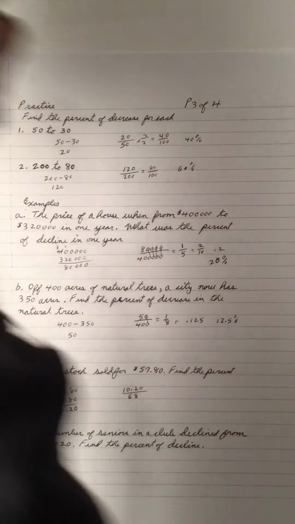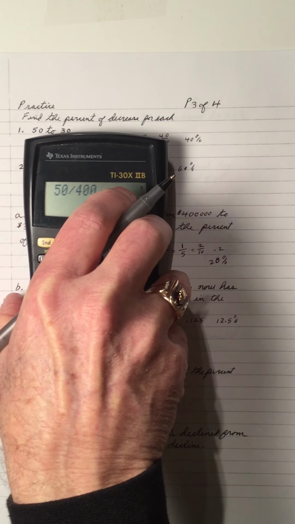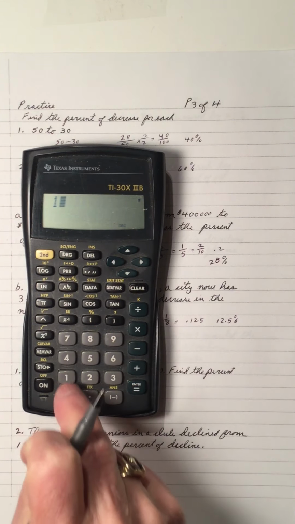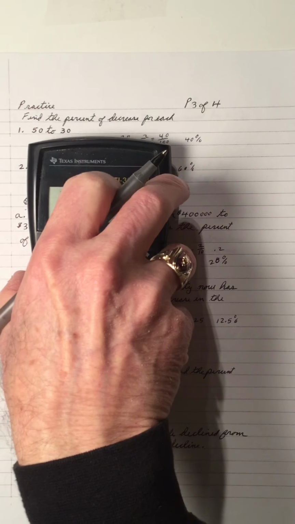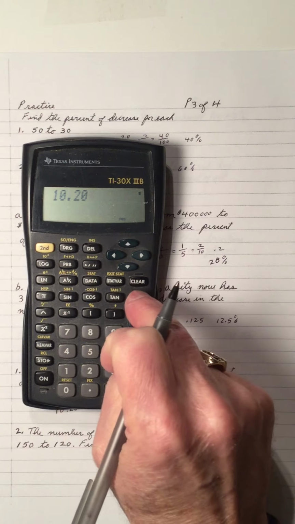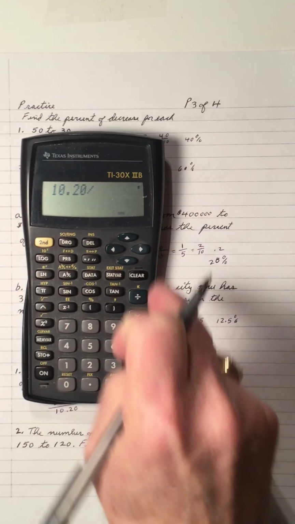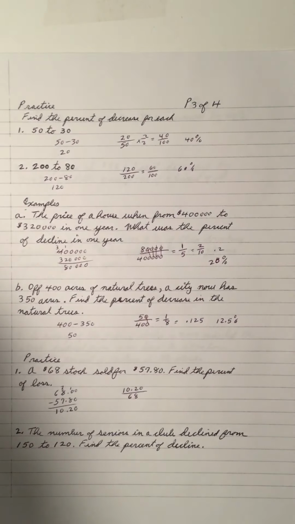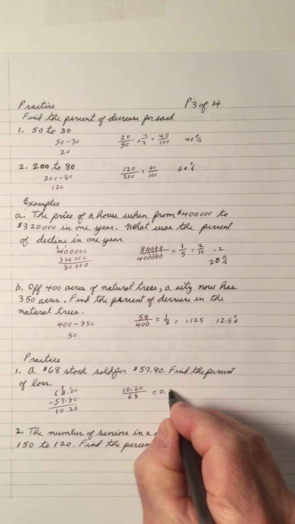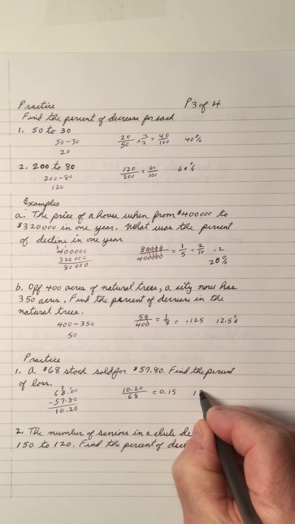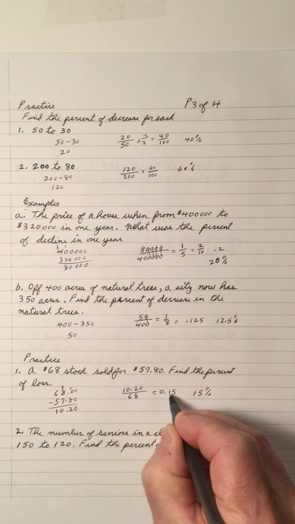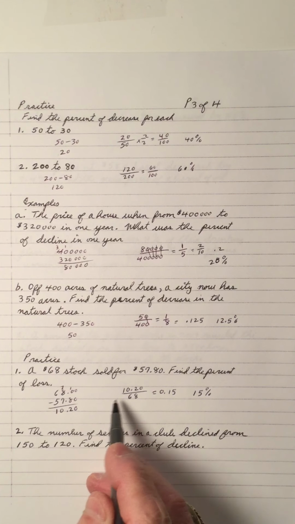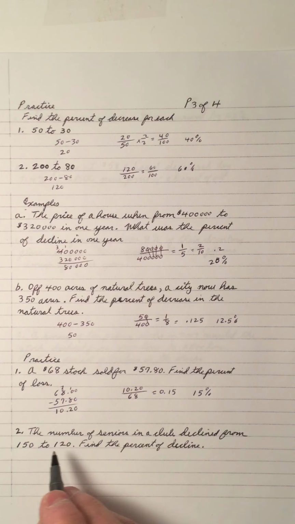So without dividing that, let's use the calculator. So we have $10.20 divided by 68. And we get 0.15. And so that amounts to 15% because you move your decimal 2 places to the right. As you can see, sometimes the calculator is convenient, makes it easier to do.